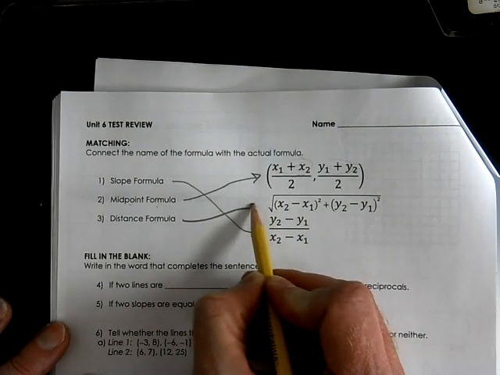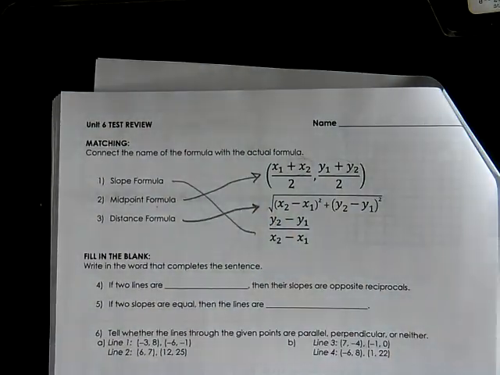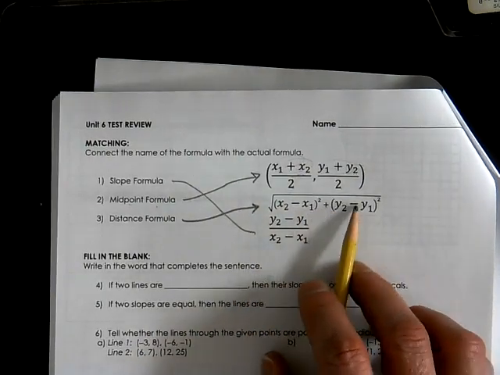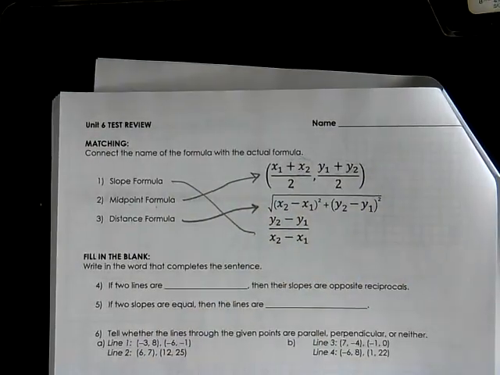And our distance formula, which can be represented with the Pythagorean theorem, can also be represented with the difference of the x's squared plus the difference of the y's squared. Take the square root.